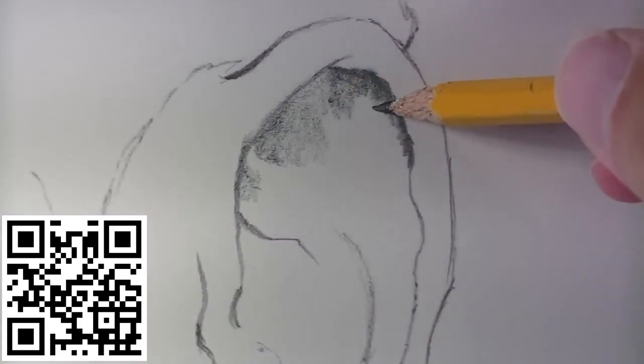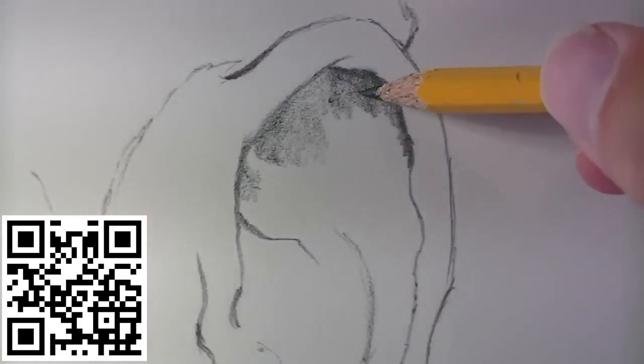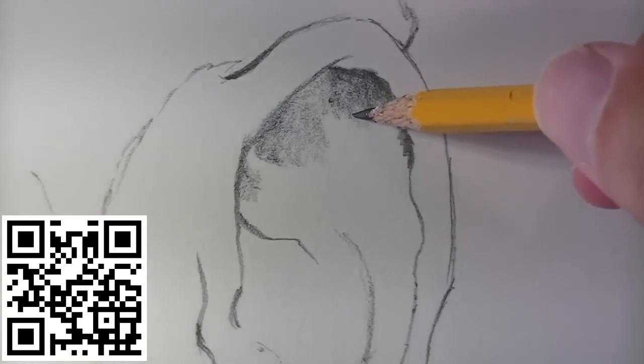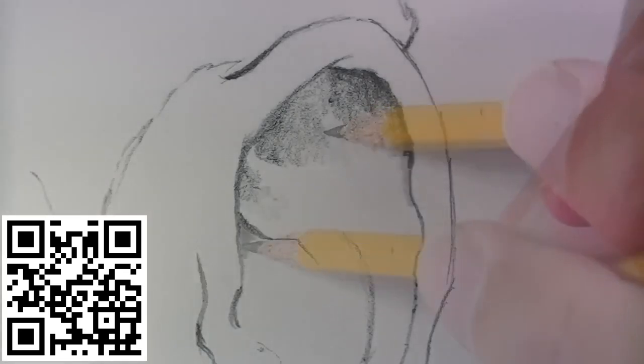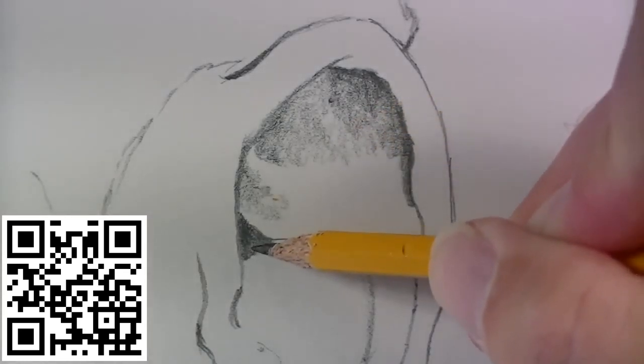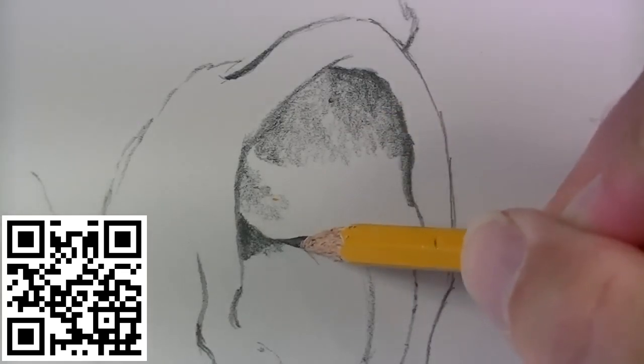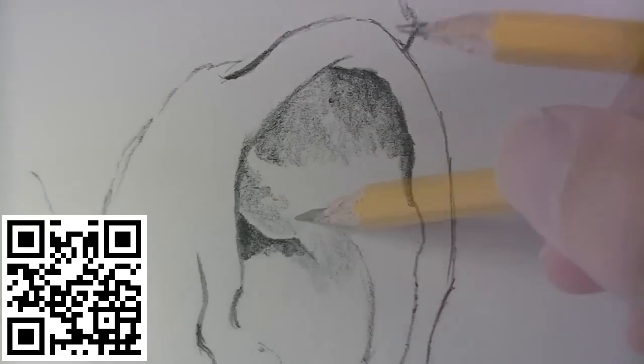In order to create smooth transitions or gradations between darker values and light values, I'm using a technique known as circling. This is where I take the tip of the pencil and make small circles on the surface. This will lead to smoother transitions between darker and lighter values and produce rich midtones.